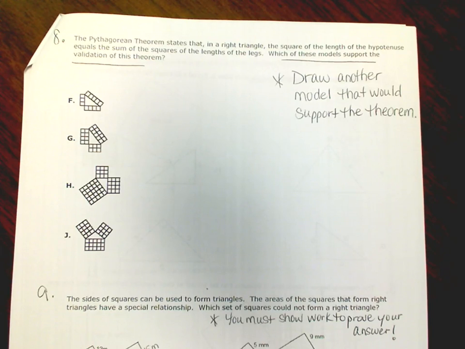Number 8. The Pythagorean Theorem states that in a right triangle, the square of the length of the hypotenuse equals the sum of the squares of the lengths of the legs. Which of these models support the validation of this theorem? Okay, so let's say draw another model that would support the theorem.